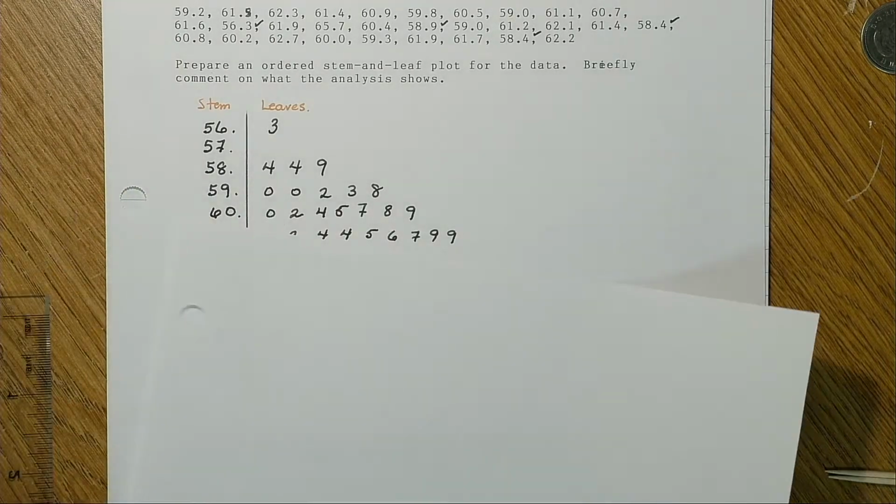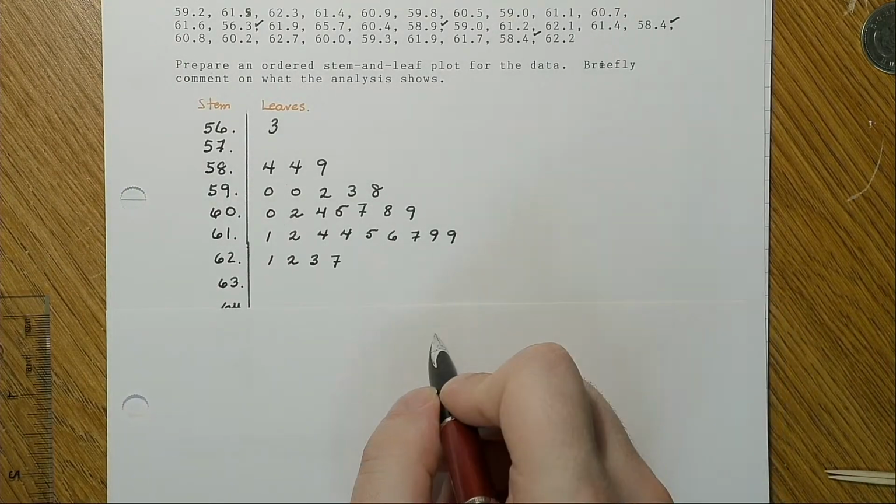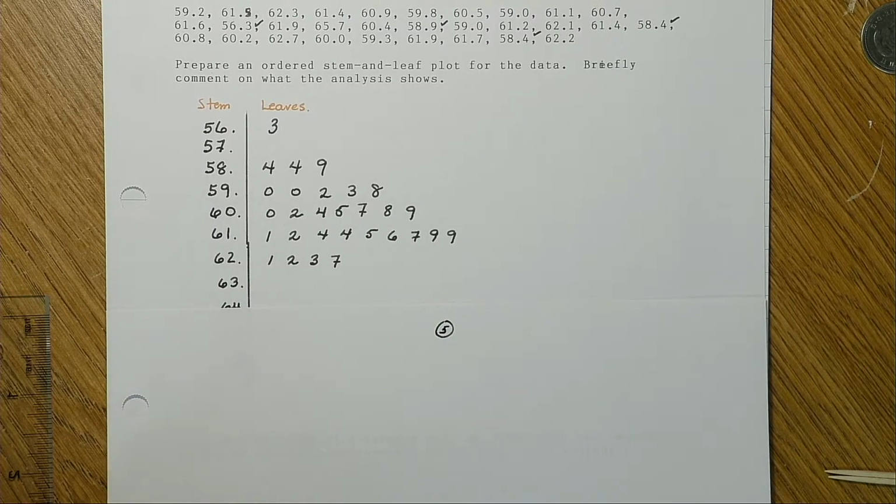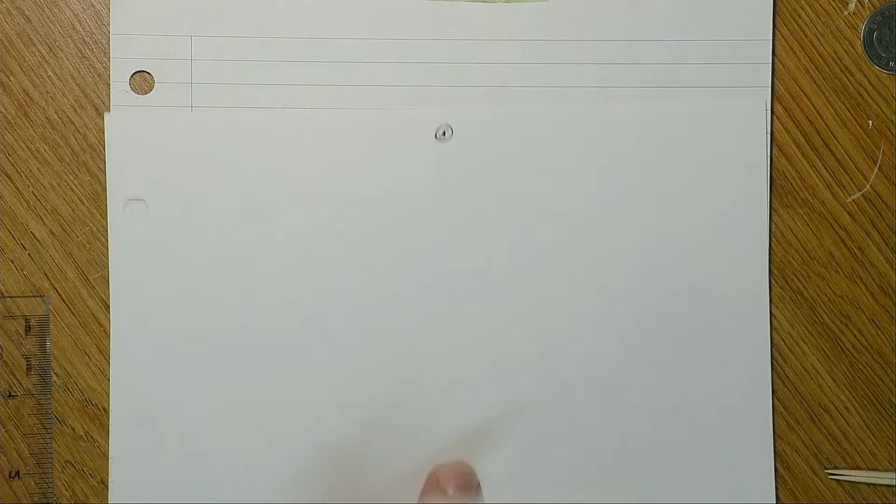We're on to page 5. We'll keep using that example. So the leaves are just possible decimal places of the stem numbers? Yes, but they don't necessarily have to be decimal places. Basically, we're looking for numbers that are consistent.